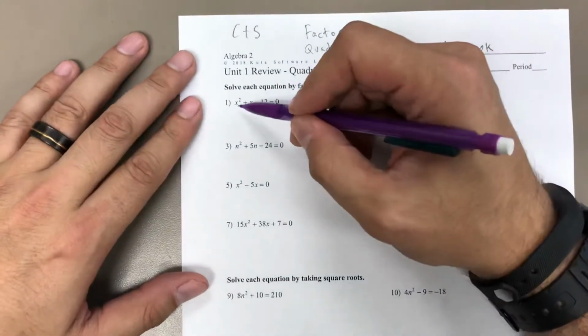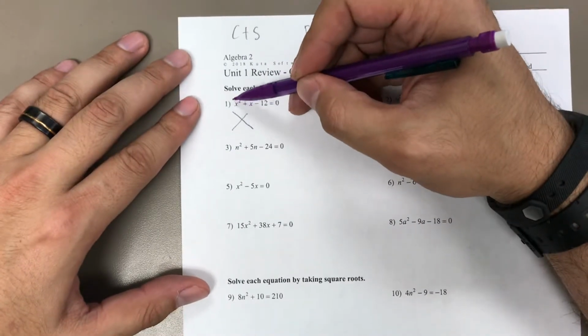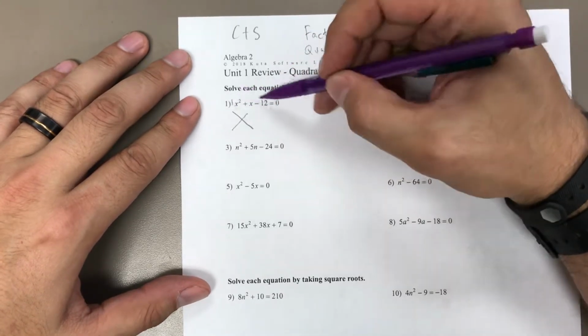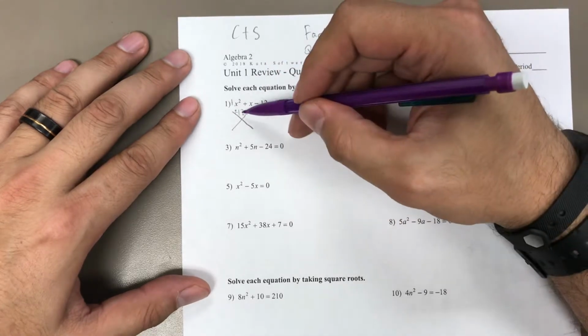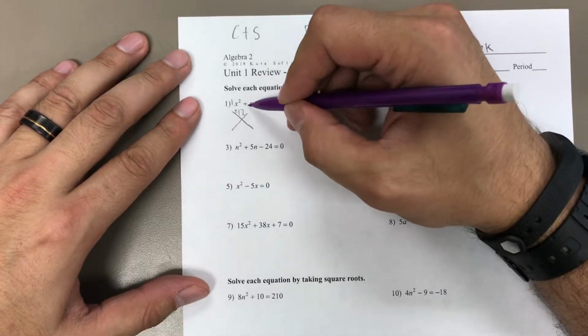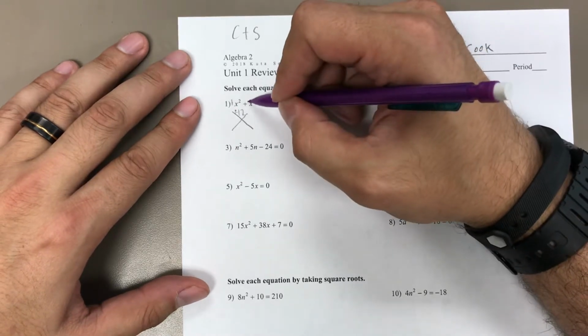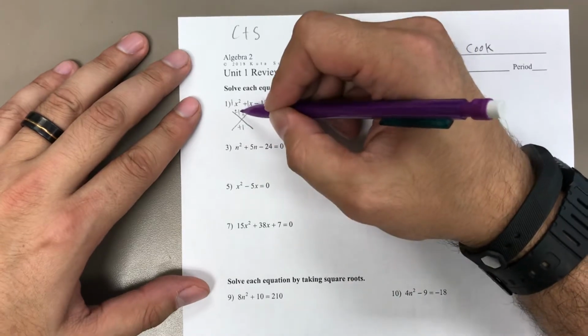So we need to find two numbers that multiply together to be the first number multiplied by the last, so that's 1 for the x squared, so 1 times negative 12. 1 times negative 12 is negative 12. So we need numbers that multiply to negative 12 and add together to be the middle number. Even though it just looks like a plus x here, there's a hidden 1 that's always there. So I'm looking for numbers that add together to be 1 and multiply together to be negative 12.